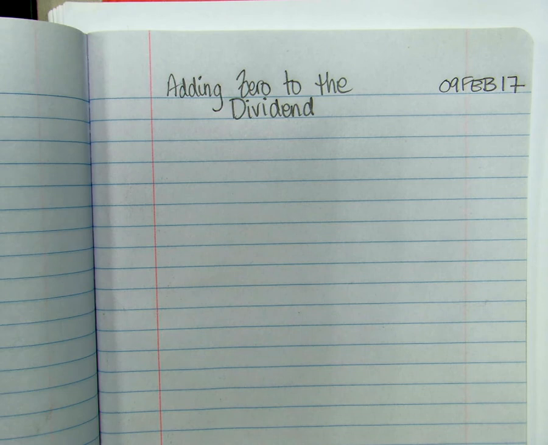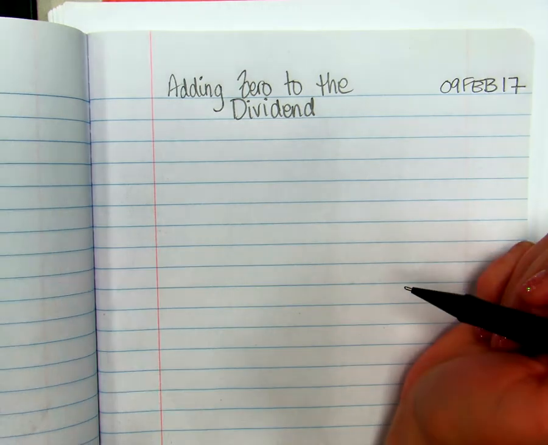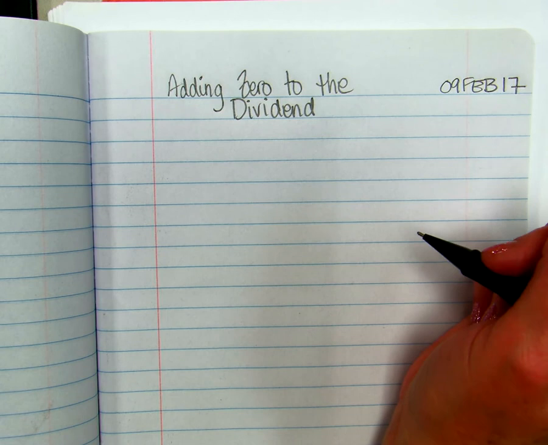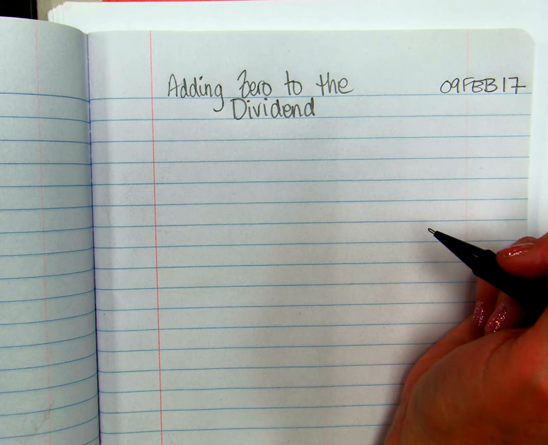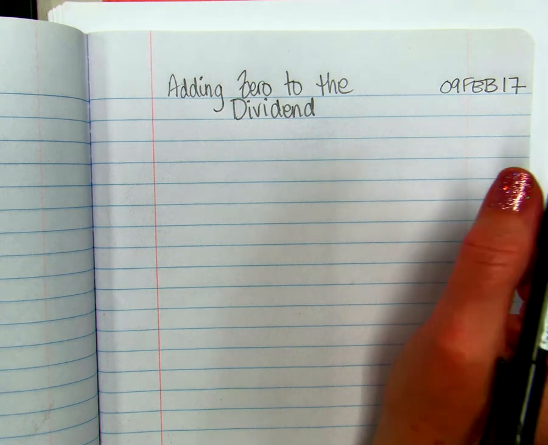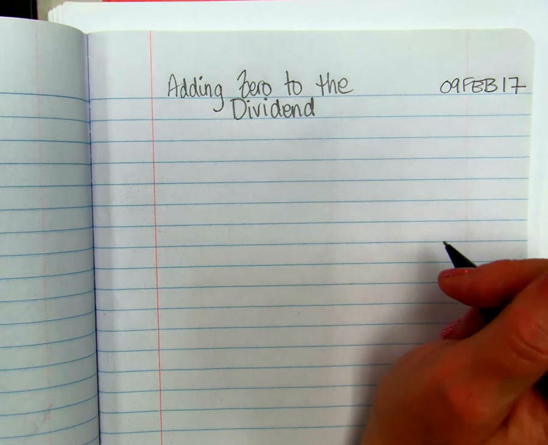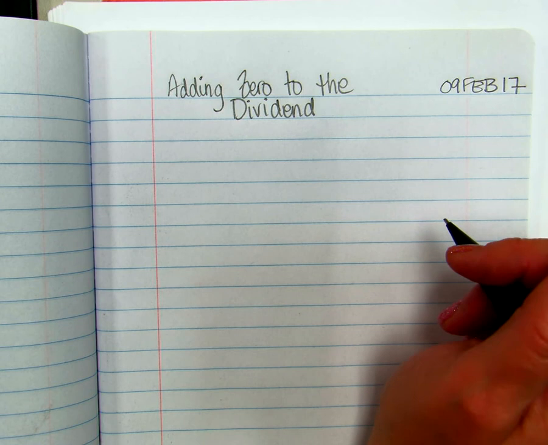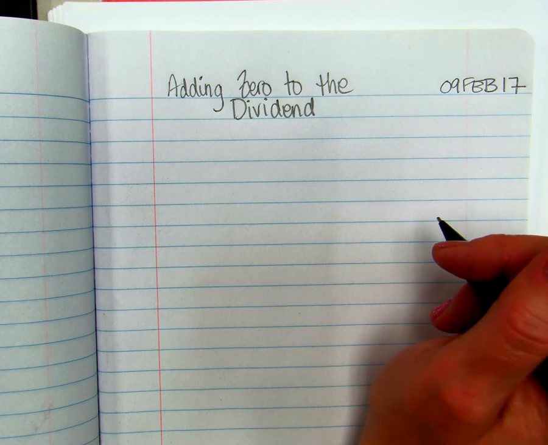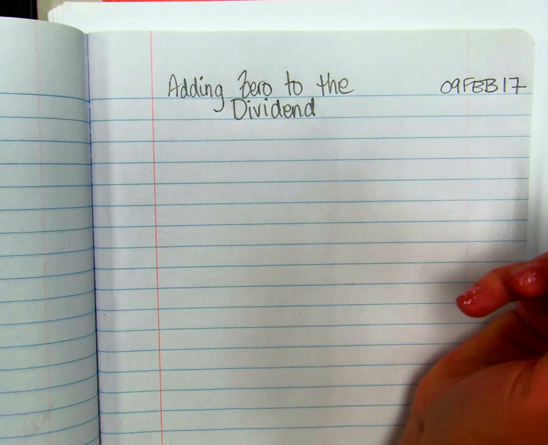Okay, now that we have adding 0 to the dividend at the top of our paper, we need to remember there's another layer to long division. Sometimes when we are dividing using long division, we have a remainder. Sometimes that remainder is just left over, but sometimes we can't have a remainder, and we need to completely divide that number into equal parts. And so what we do is we add 0 to the dividend.